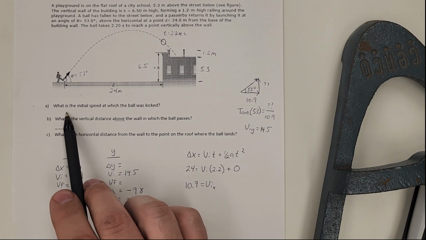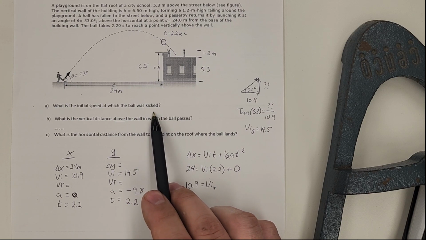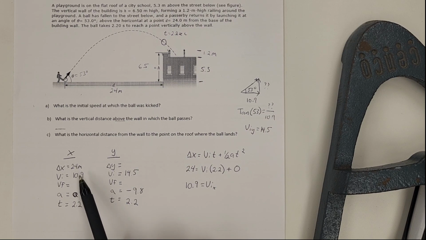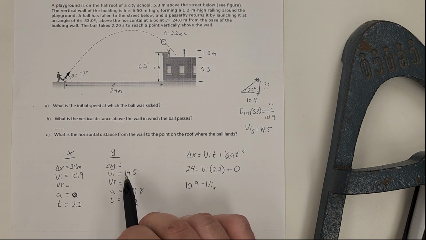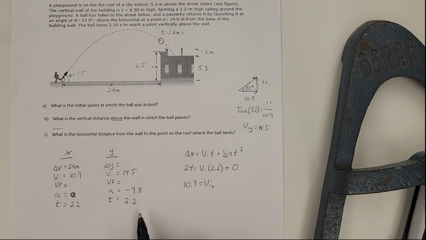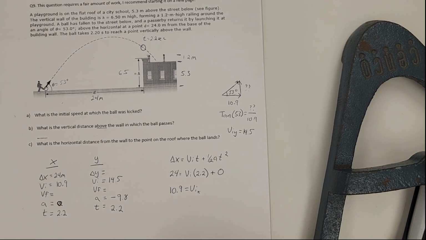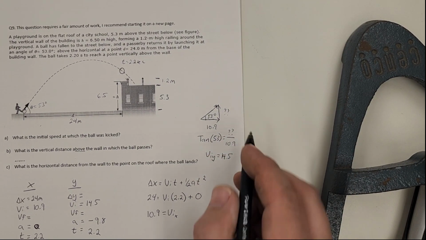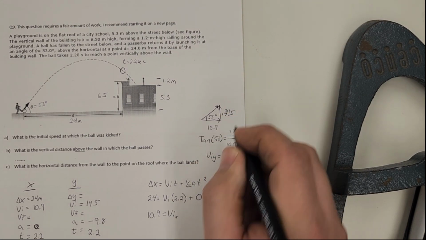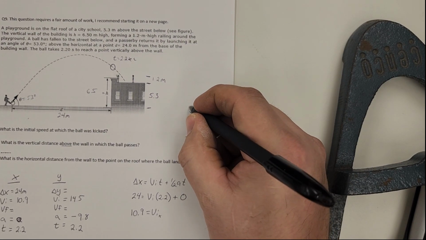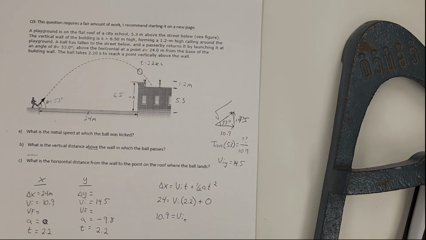So if I want to know what the initial speed of the ball was, I have both the components, so I can find the magnitude of the total vector. I know that this is 14.5. For the hypotenuse, we'll use the Pythagorean theorem.